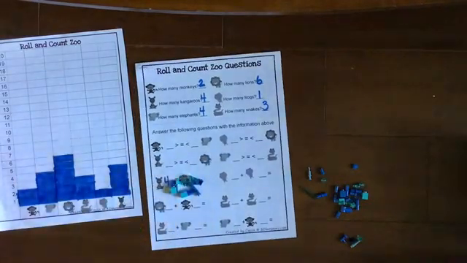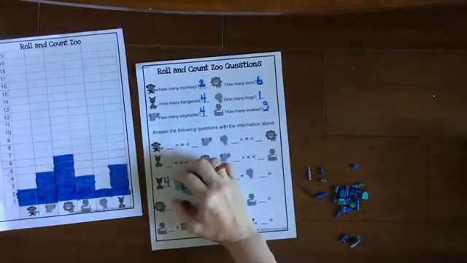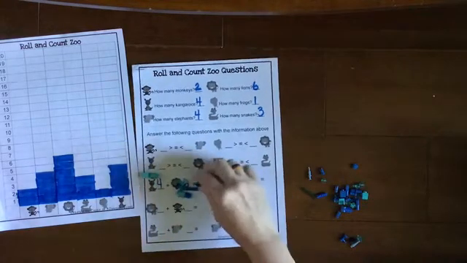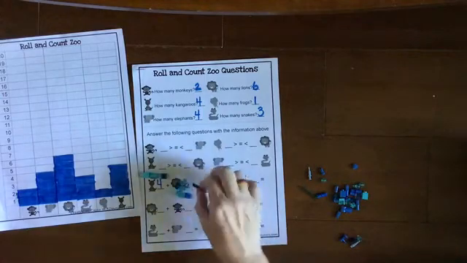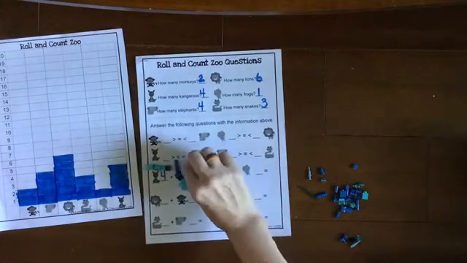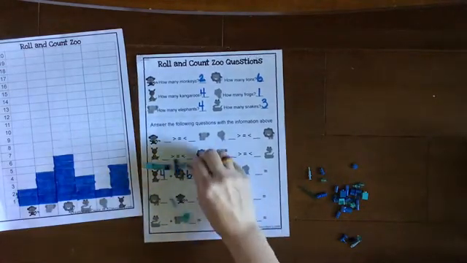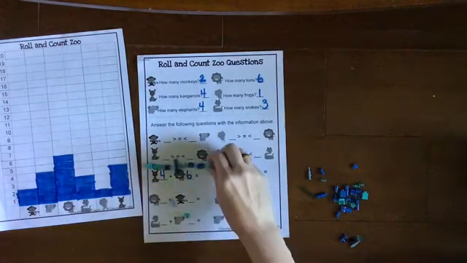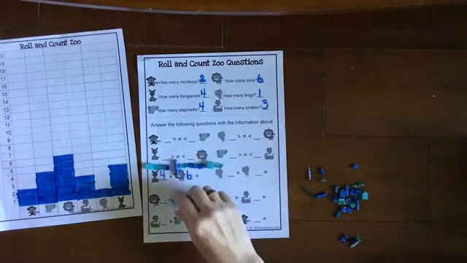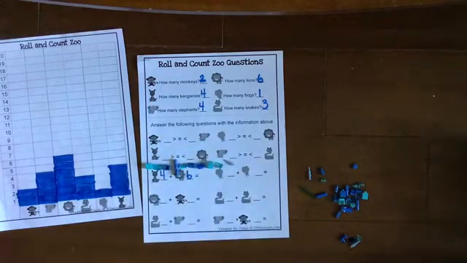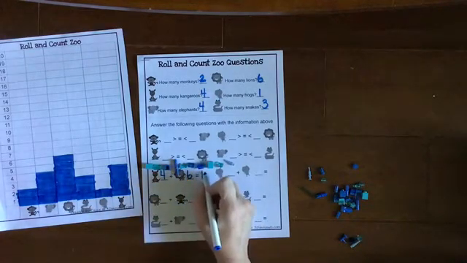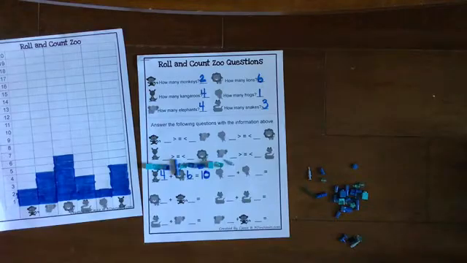And it helps me to put them in a row or a line, so I know which ones I counted already. So 1, 2, 3, 4, 5, 6, 7, 8, 9, 10. So that tells me that 4 and 6 equals 10. So I'm going to write 10.